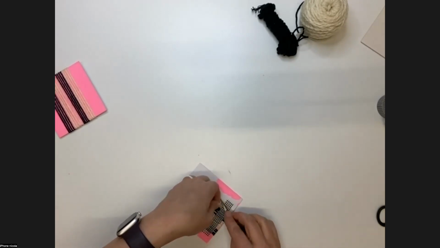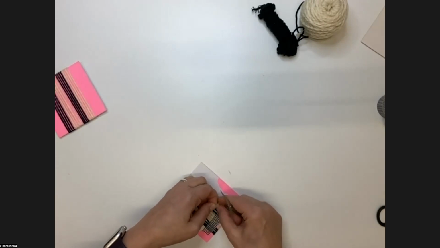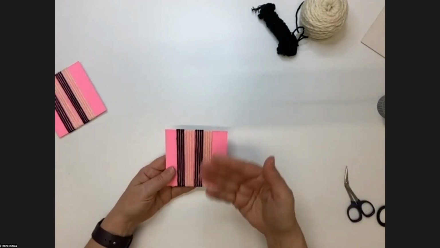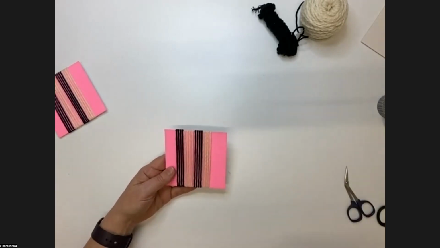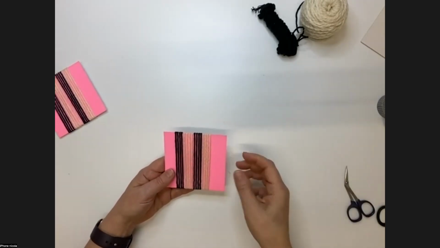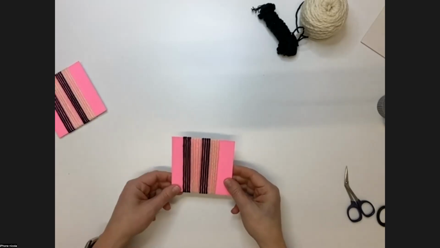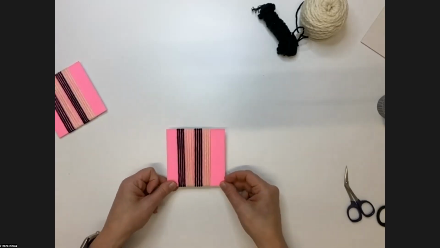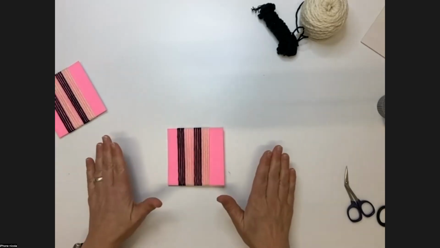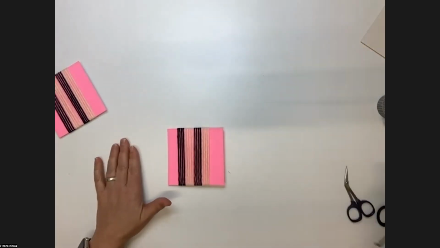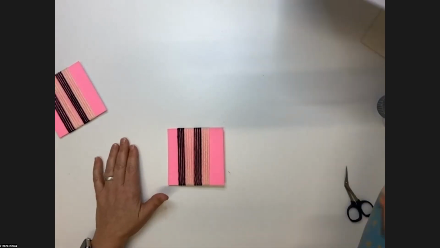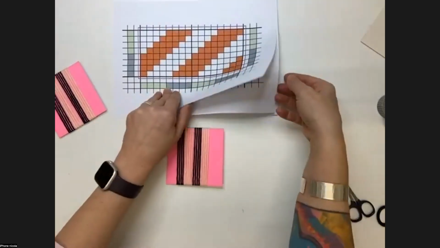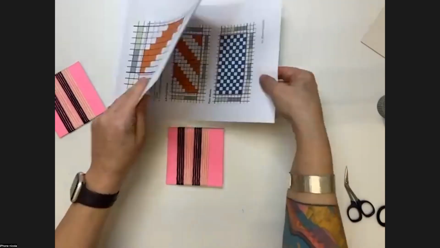So I'm just tying off a knot there, but you don't have to. If this was a really big yarn wrap, then I would be more precise about it, but because it's quite a small one, it's not so likely to cause any problems. So that's our yarn wrap.